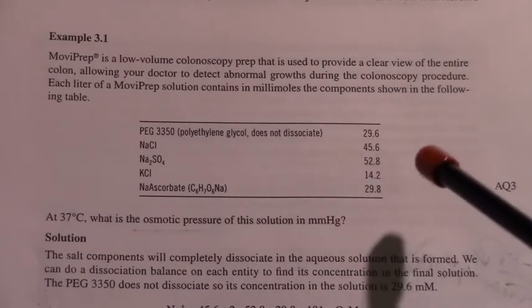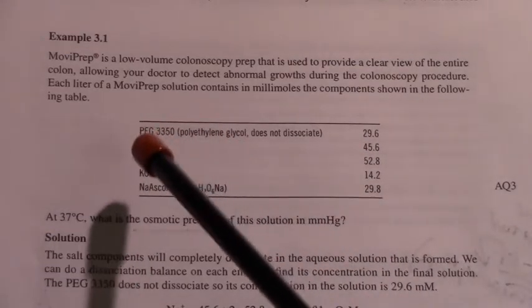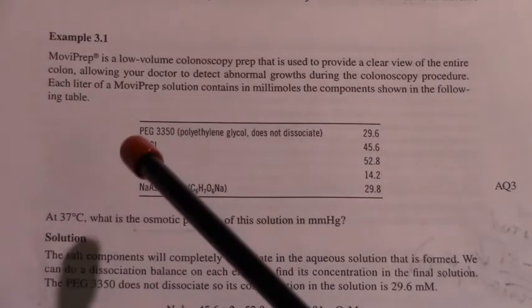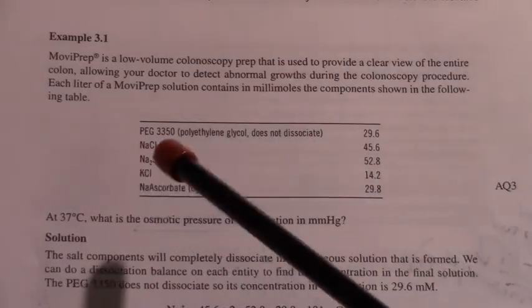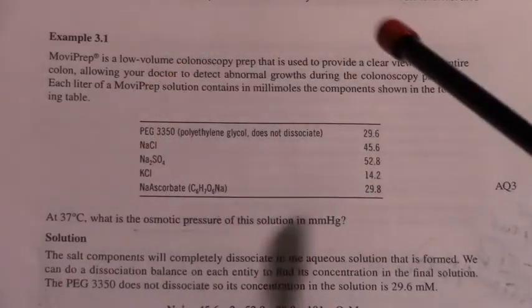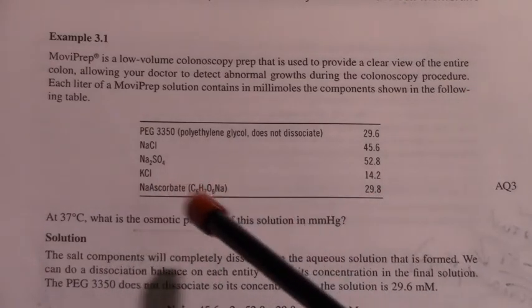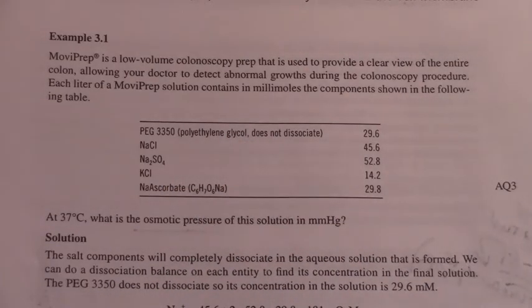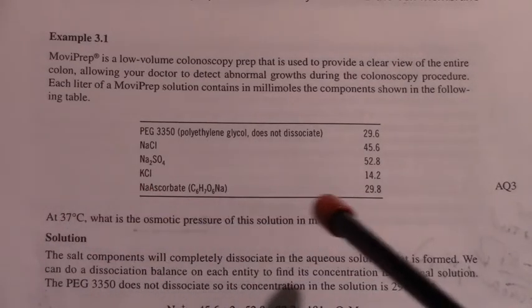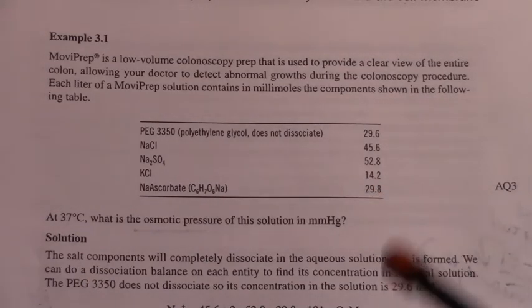So when they get into the water or get into the solution, the sodium chloride is going to form sodium ions and chloride ions. The sodium sulfate will form 2 sodium ions and 1 sulfate ion. Potassium chloride is going to give you a potassium ion and a chloride ion. And the sodium ascorbate, the ascorbate group stays together as a negative group, an anion, and the sodium is the cation. You're at 37 degrees C, and we want to calculate the osmotic pressure in millimeters of mercury.